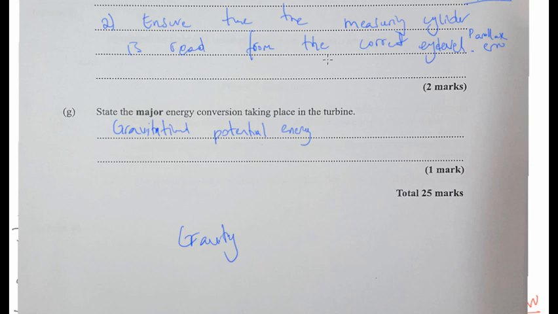That gravitational potential energy will interact with the wheels of the turbine to generate kinetic energy, and then that kinetic energy will turn those turbines and generate electrical energy. So we have gravitational potential energy to kinetic energy, and then finally we get our electrical energy.